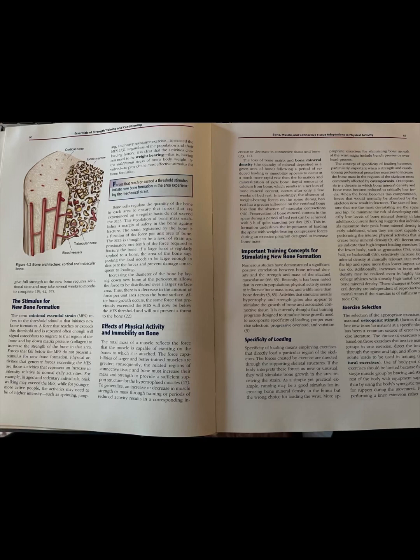Regardless of the population and their loading history, it is clear that the activities chosen need to be weight-bearing, that is, having the additional stress of one's body weight involved to provide the most effective stimulus for bone formation.